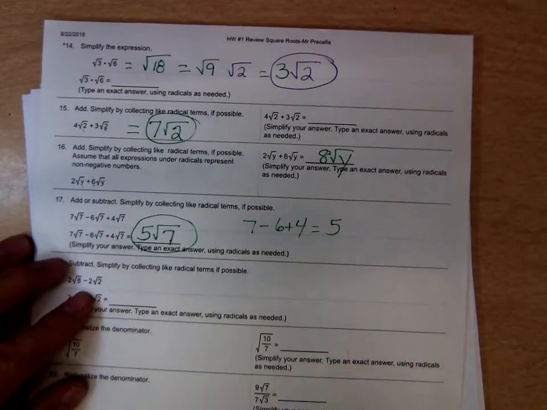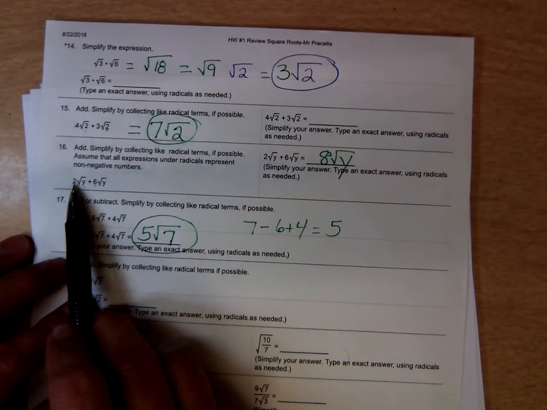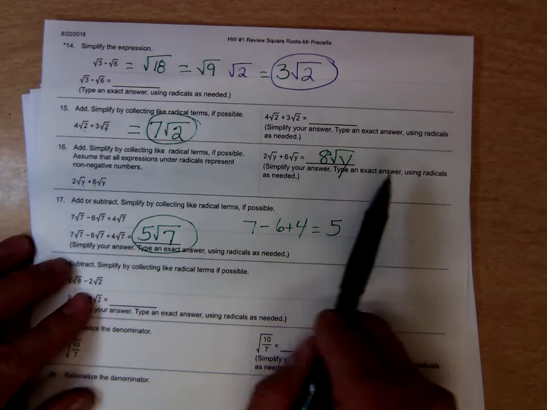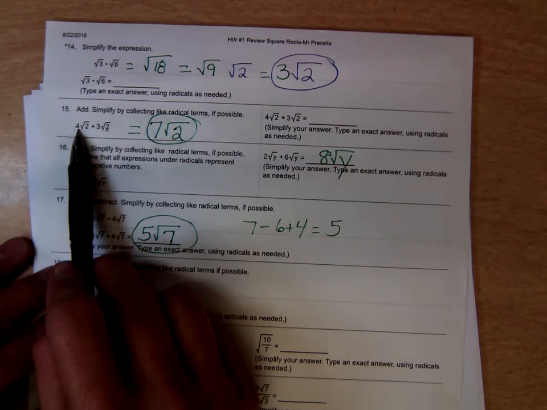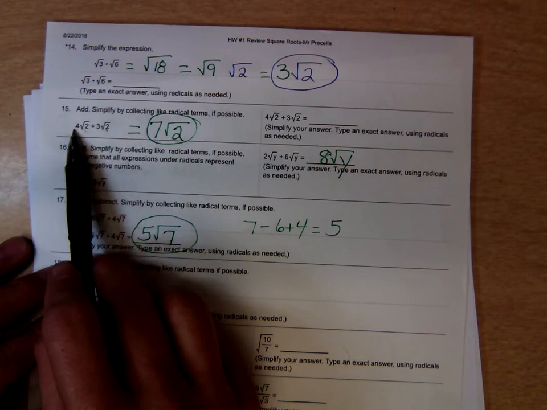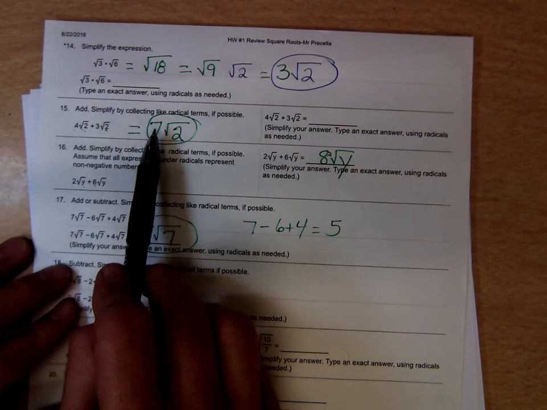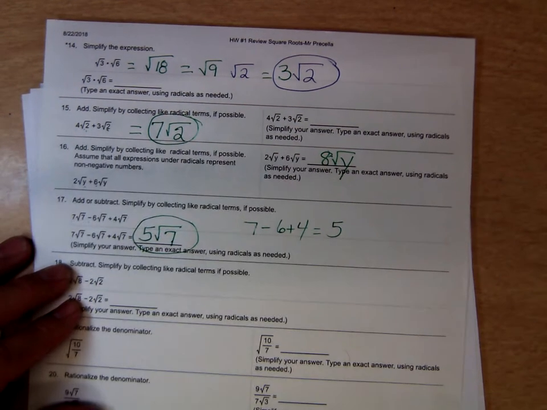Okay? 2 square root of y plus 6 square root of y, 8 square root of y. 4 square root of 2 plus 3 square root of 2. You add the 4 and 3 to get 7 square root of 2. Don't add those 2's to get a 4.